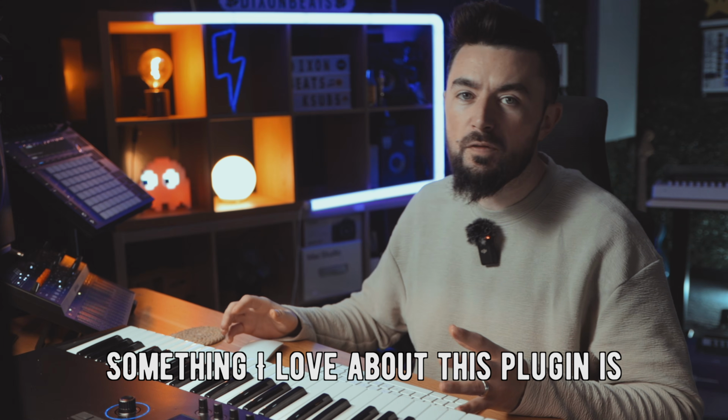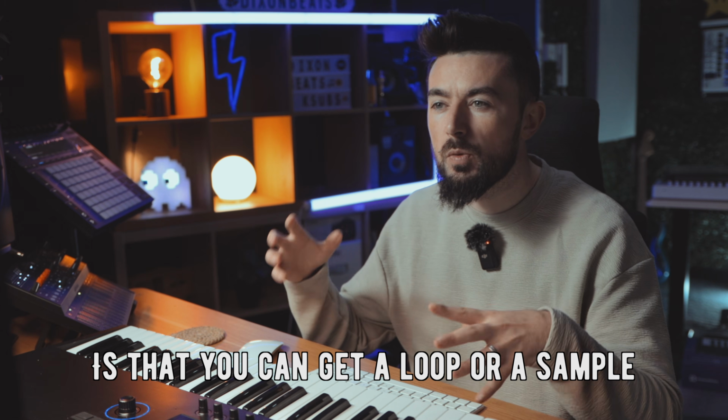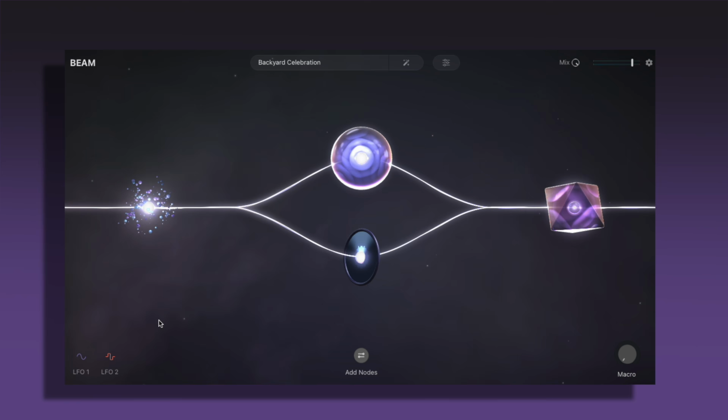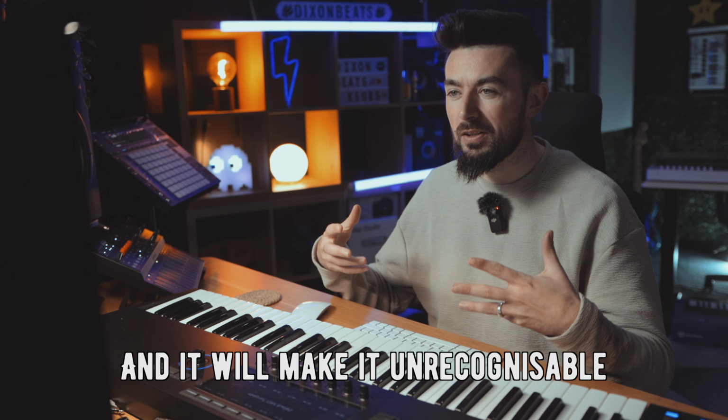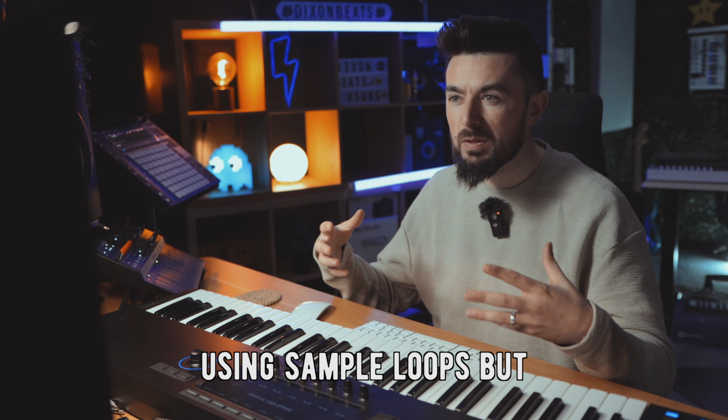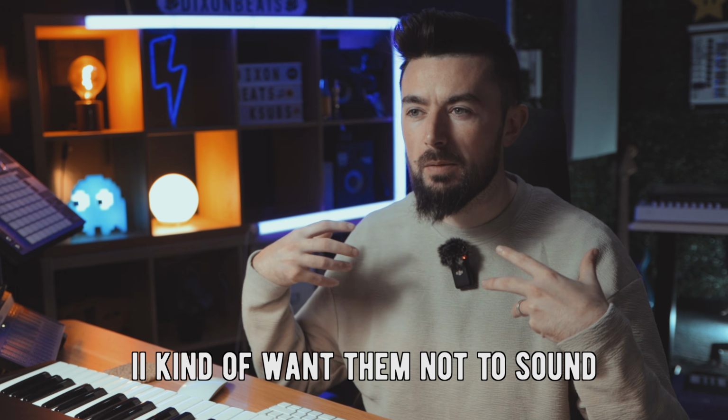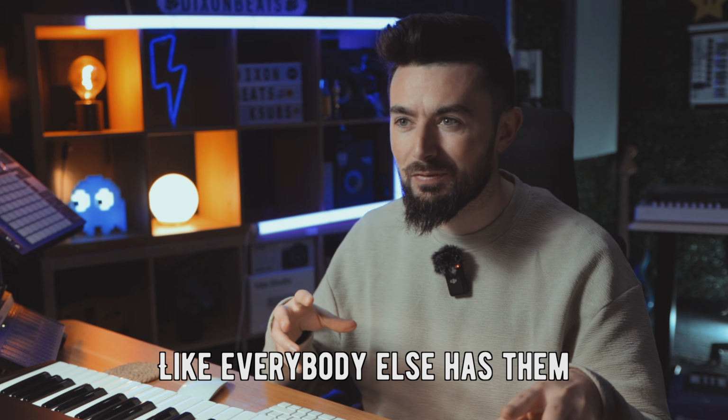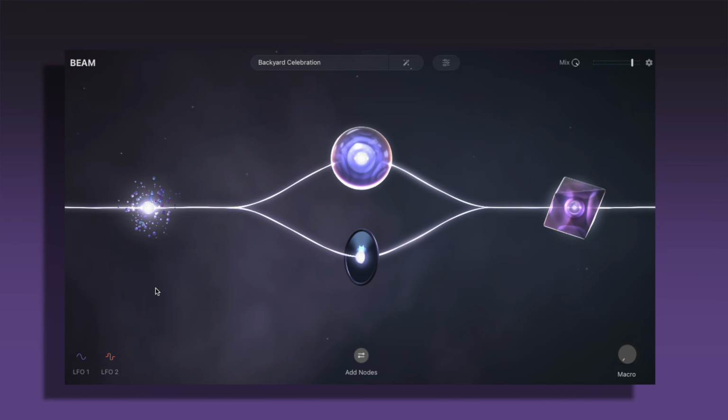Something I love about this plugin is that you can get a loop or a sample. So if you use sample loops, throw it into here and it will make it unrecognizable. And there's nothing wrong with using sample loops, but I think when I use them, I kind of want them not to sound like everybody else has them, if that makes sense. So this is the loop I had.